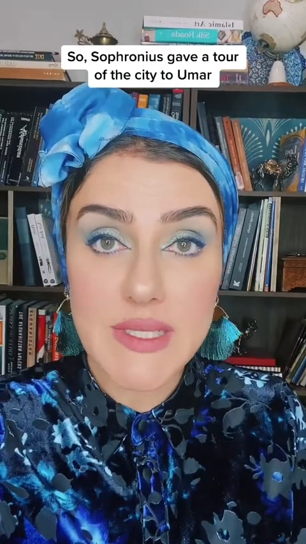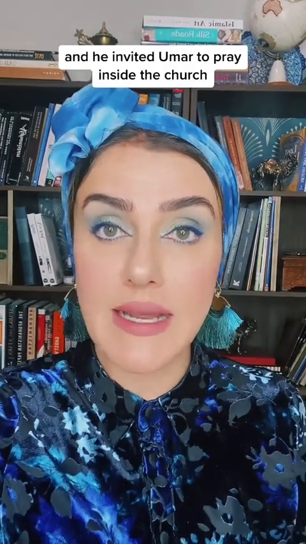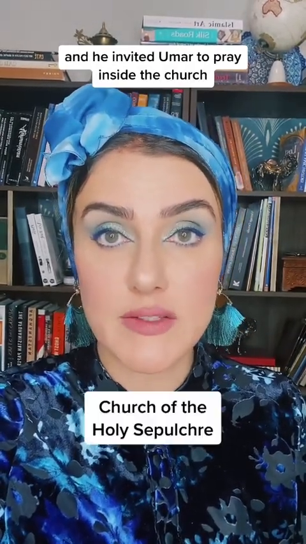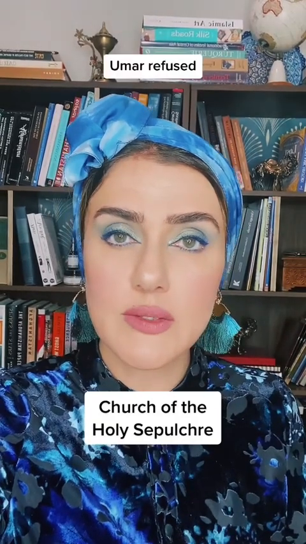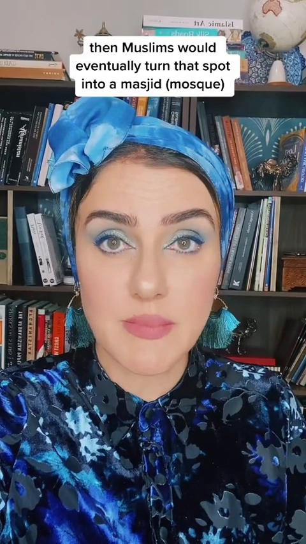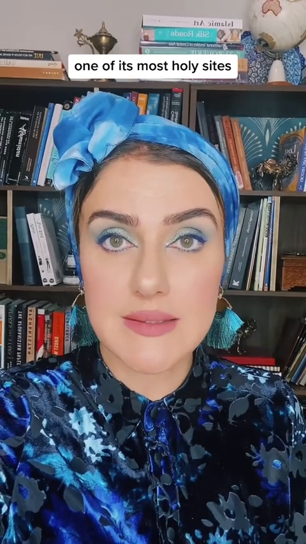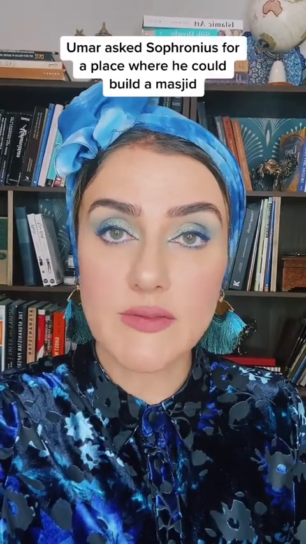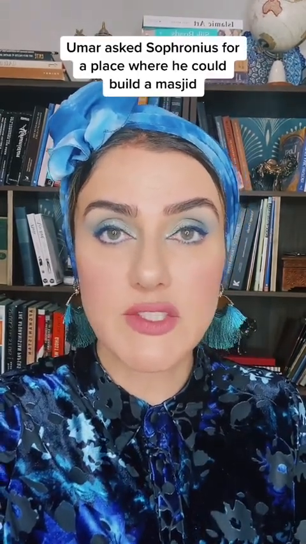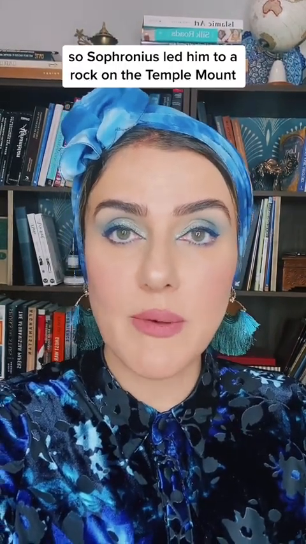So Sophronius gave a tour of the city to Umar, and he invited Umar to pray inside the church. Umar refused, saying that if he prayed there, then Muslims would eventually turn that spot into a masjid, and that would deprive Christendom of one of its most holy sites. Umar asked Sophronius for a place where he could build a masjid. So Sophronius led him to a rock on the Temple Mount.